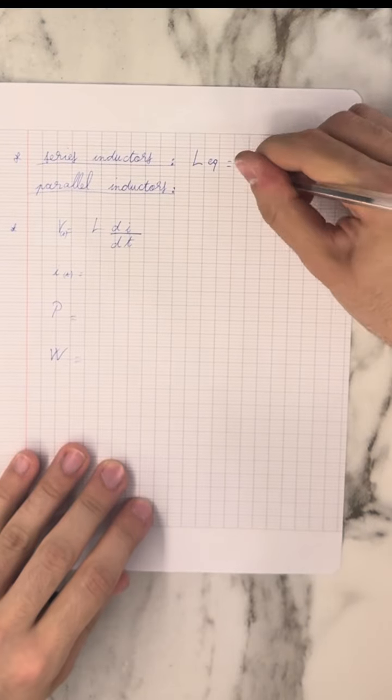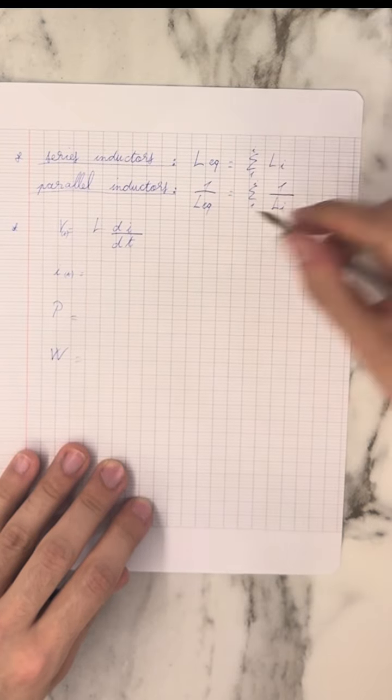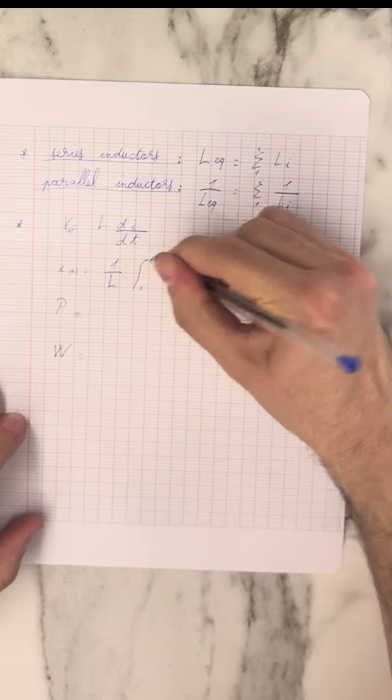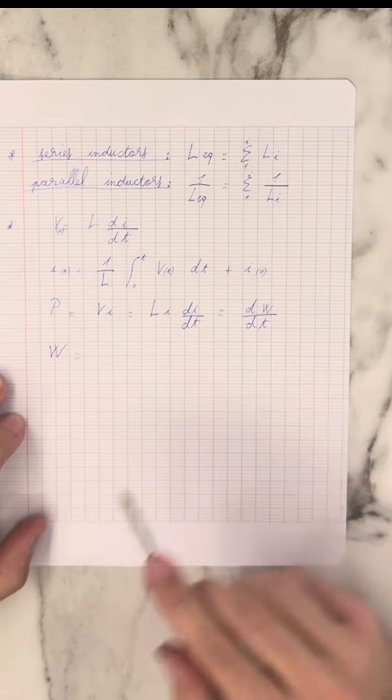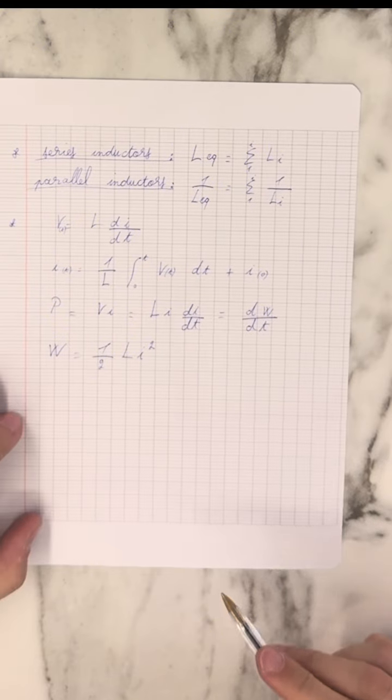So let's say, for example, we have an increasing current between the terminals of the inductor. We will have an induced current inside of it flowing in the opposite direction of the main current to oppose the change. In the rest of this video, I will be solving a problem containing an inductor. First, we need to know the following information about the inductor: the equivalent inductance of the series inductors and the parallel ones, and the expressions of V, I, P, and the magnetic energy.